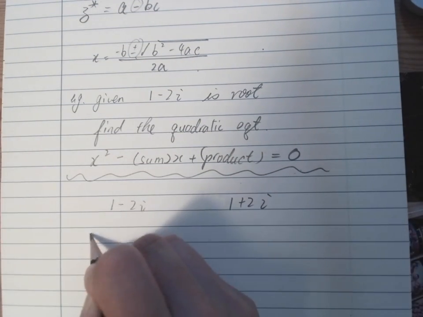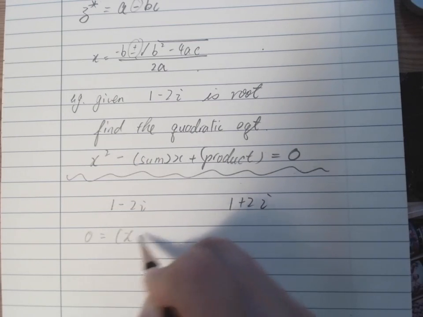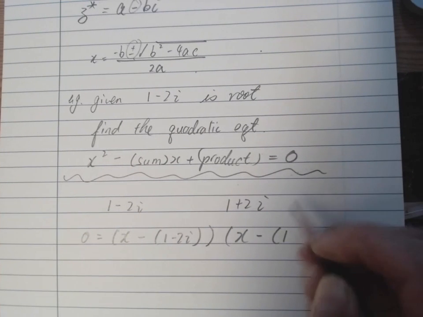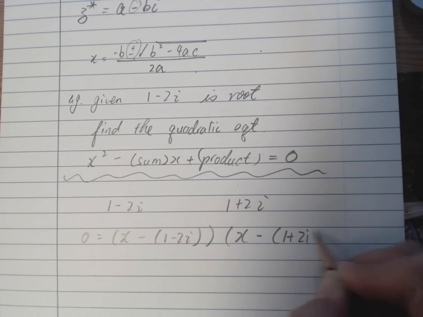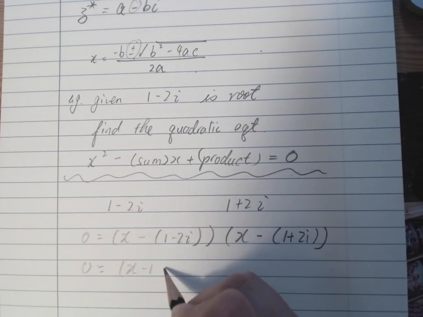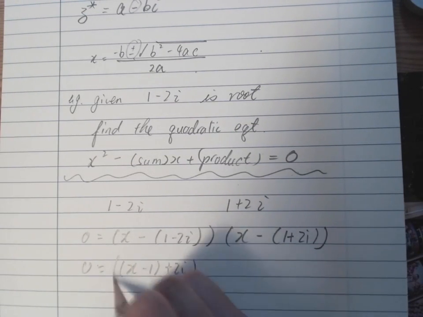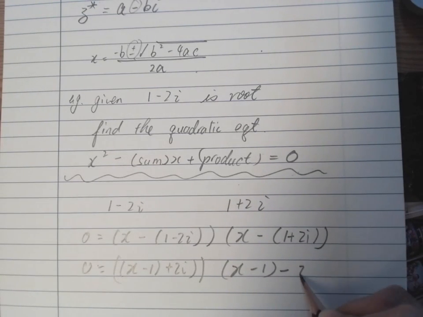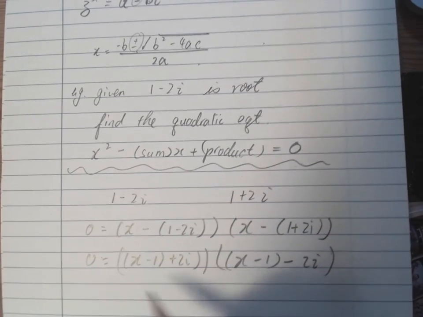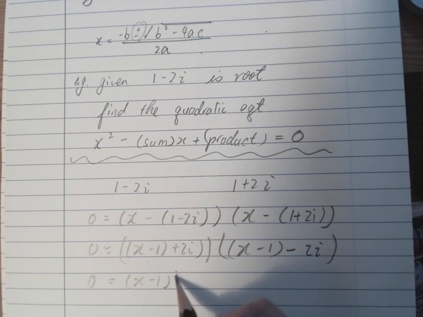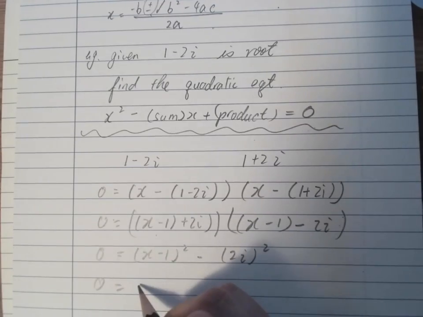So if that is the case, then our equation will be x minus 1 minus 2i, the one root, and the other root. So expand that, we have x minus 1 plus 2i and x minus 1 minus 2i. Then I can see a difference of two squares, so we have x minus 1 squared minus 2i squared. And then we have our equation.